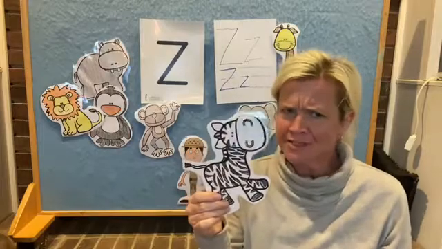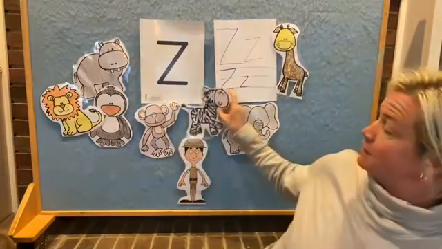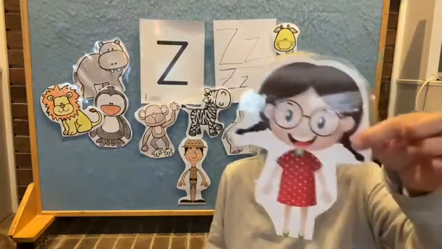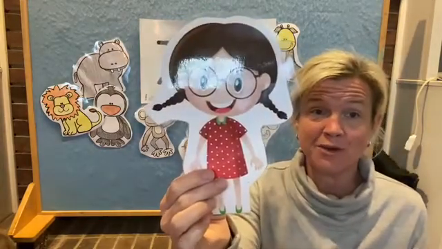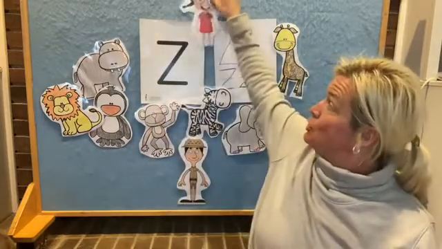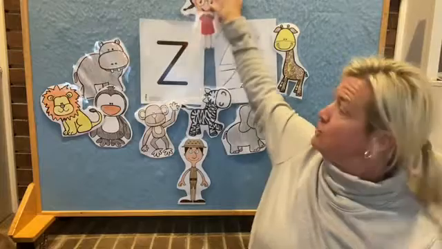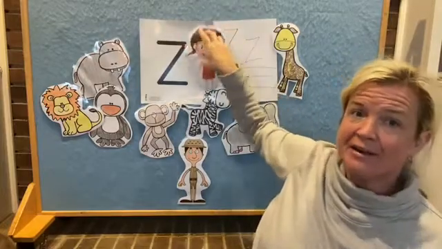Root beer sodas. I did not know that zebras liked root beer sodas, but that's what they want. The zookeeper was feeling fit to be tied. What will I do? And then comes, who's this? Do you remember who she is from our story? Little Sue.